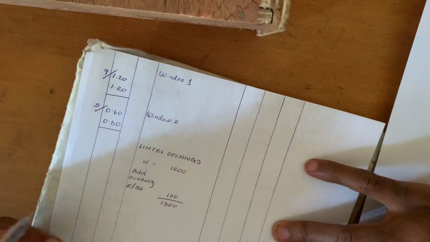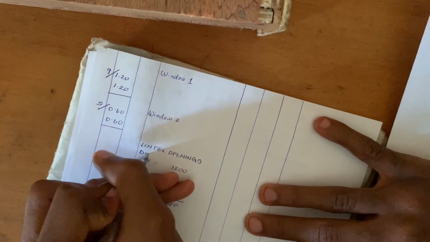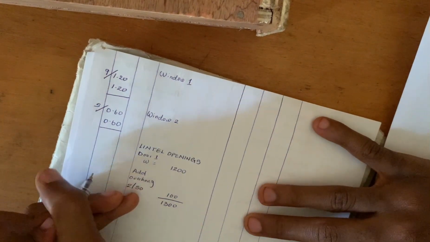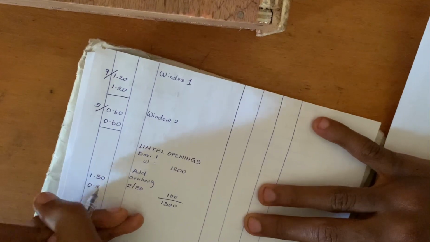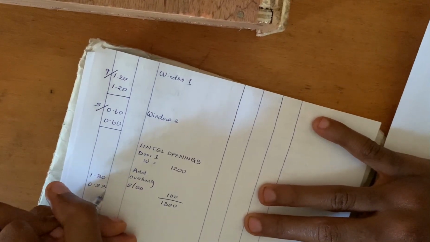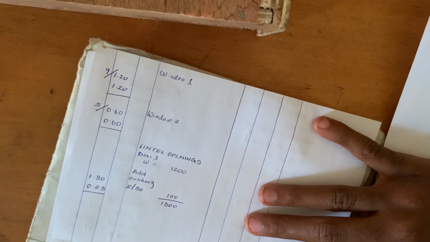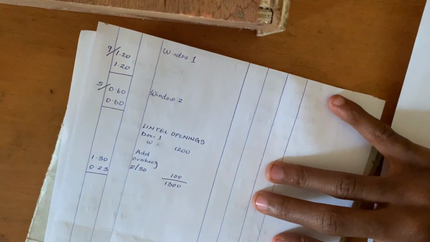So we are going to be booking for door 1 as 1.30 by 0.23, and then we close. How many door 1s do we have in the plan? 1. Now we move to what? Door 2.